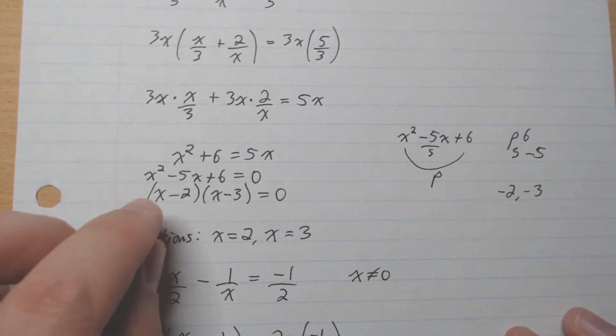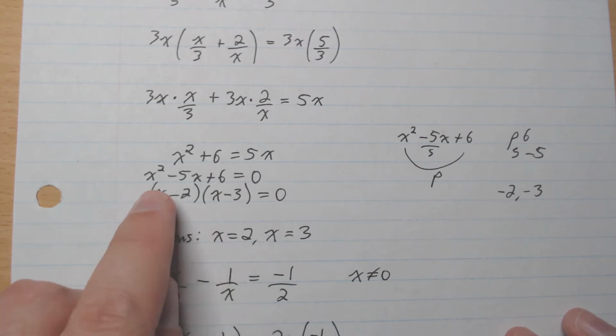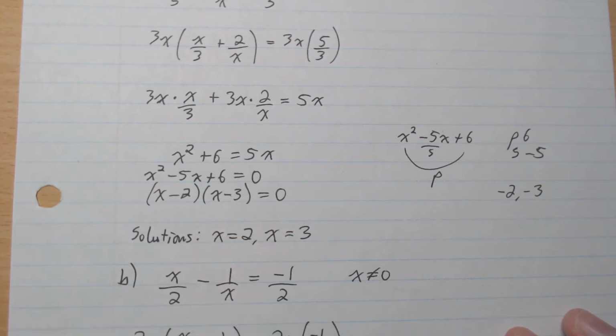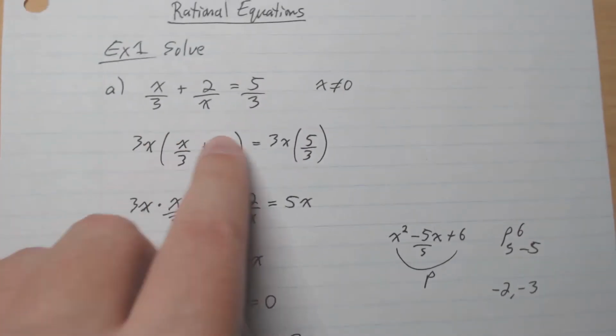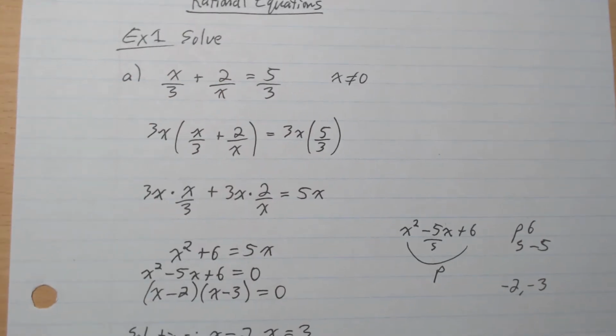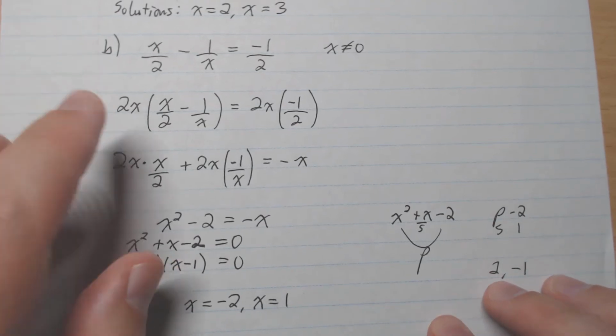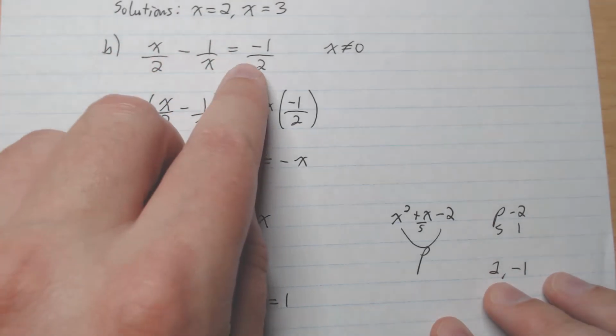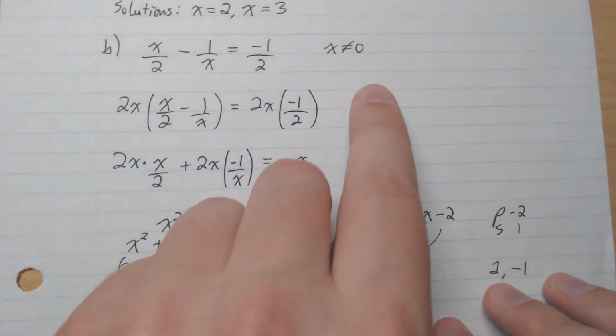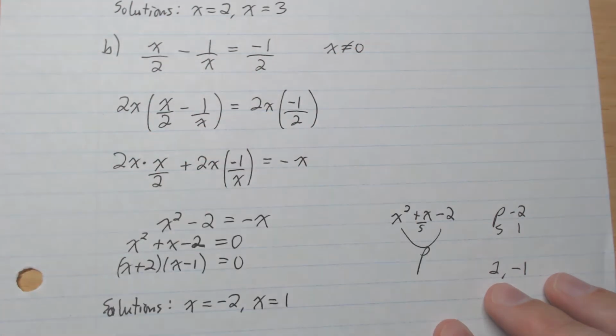Now the question is, what do you plug in to get 0? So 2 and 3 are the solutions, and these are the solutions to the rational equation. Okay, B. x over 2 minus 1 over x equals negative 1 over 2. We notice x can't be 0 as a solution.